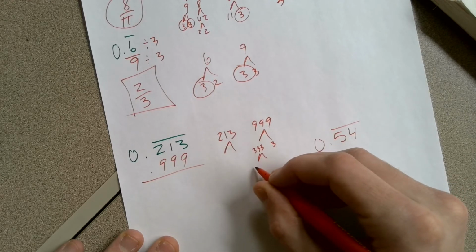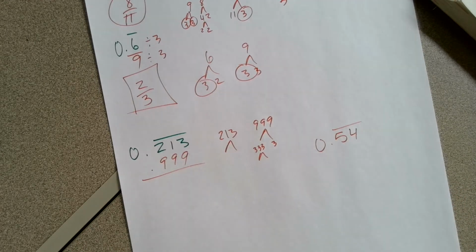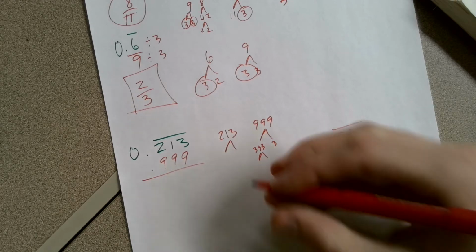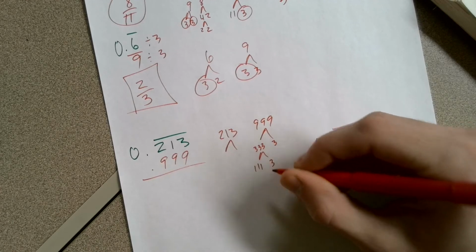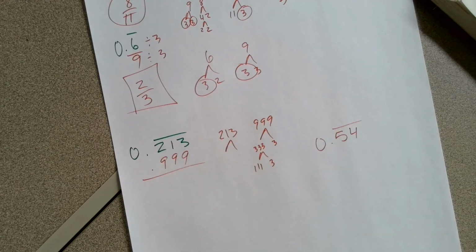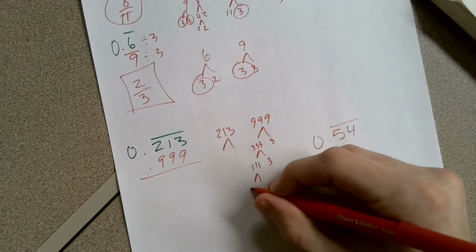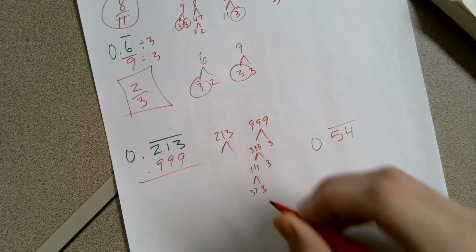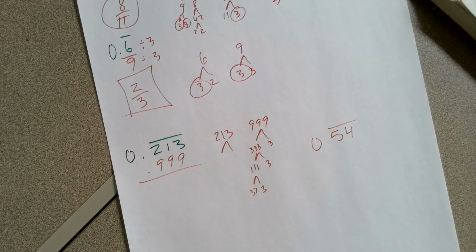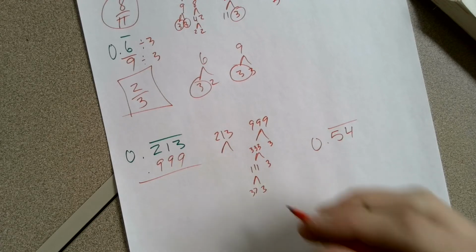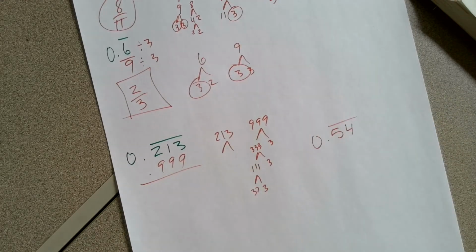Then I think that should be 111 and 3. 111 divided by 3 again is going to be 37 and 3. And 37 is a prime number right there.